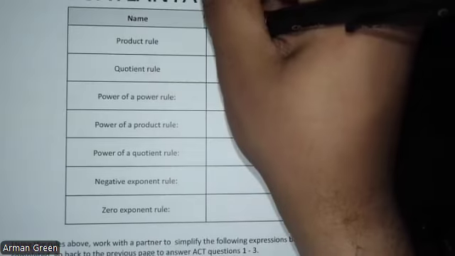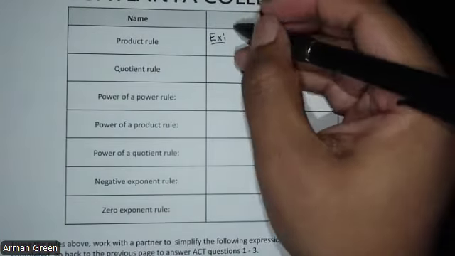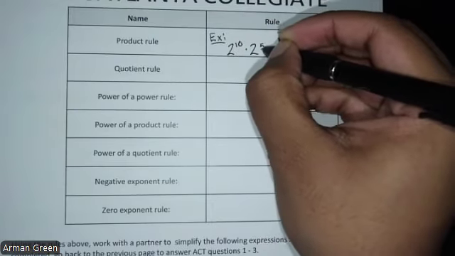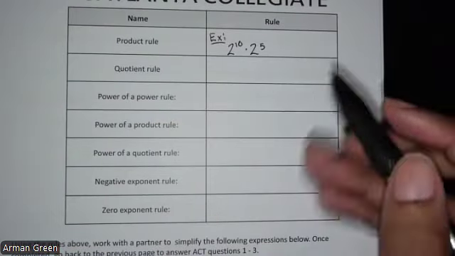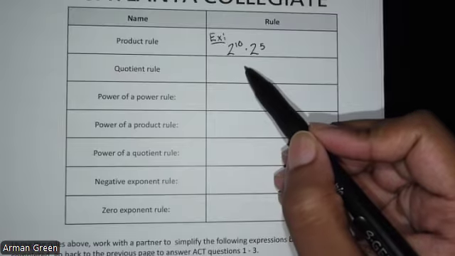Now, for this, here's an example of what we're talking about. Let's say you had something like 2 to the 10th power times 2 to the 5th power. Now, we have seen a problem like this way back when we talked about polynomials from Unit 1.